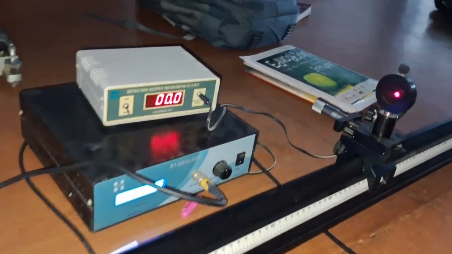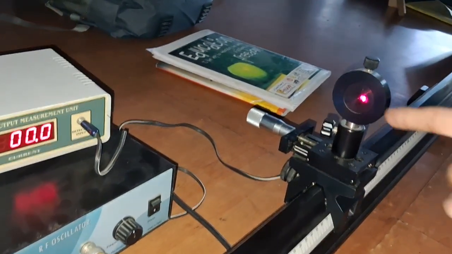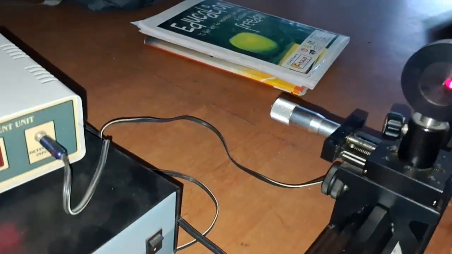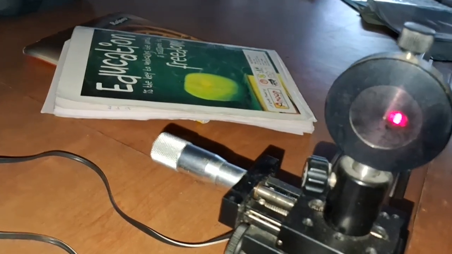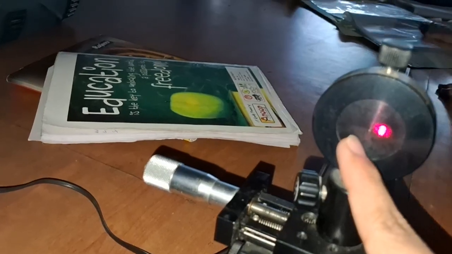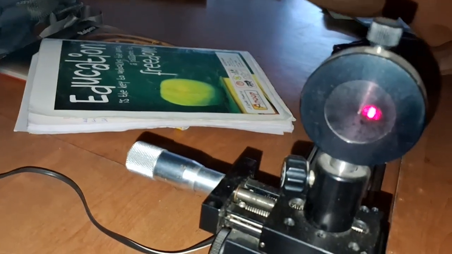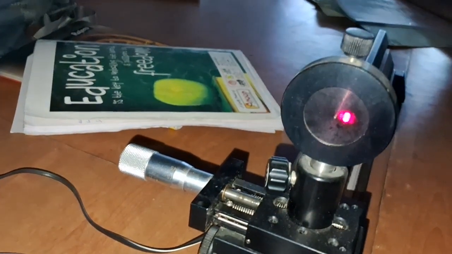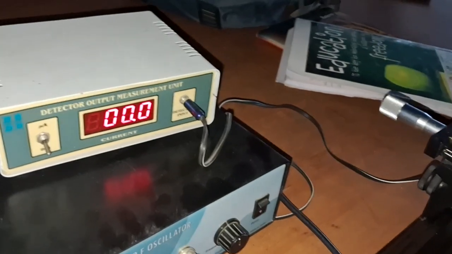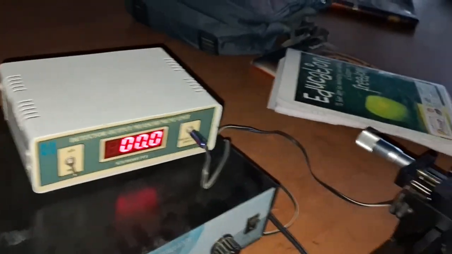Okay, so we have to take readings in this way. In this diffraction pattern, first of all we have to start from one end and go till the other end. So we have to scan this whole spectrum, and with a difference of 0.5 millimeter position, we have to note the corresponding intensities from this detector octave measurement unit.